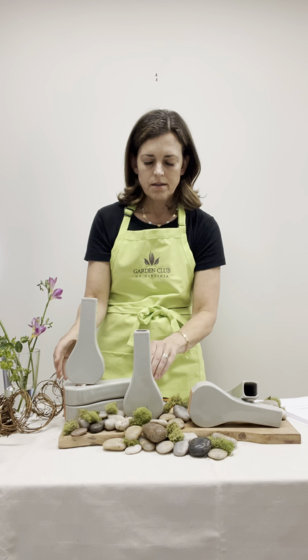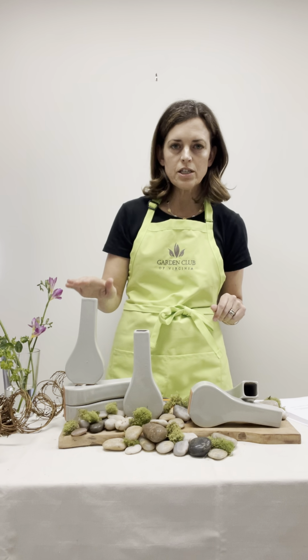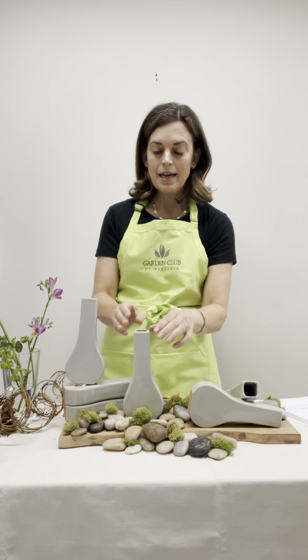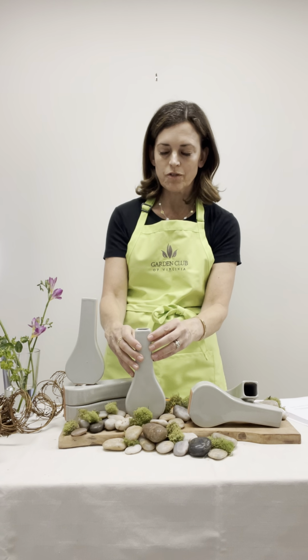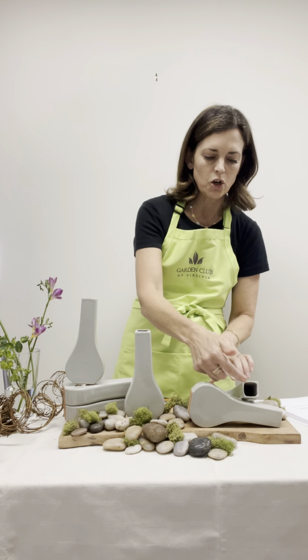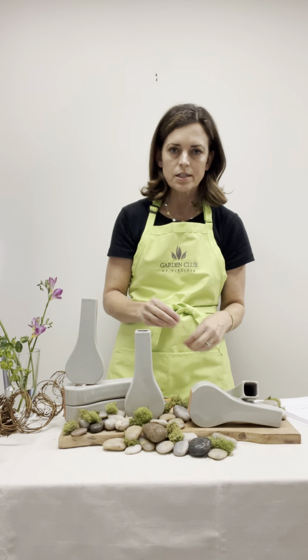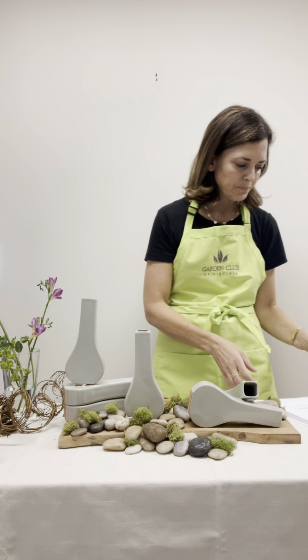All right, so I've got a lot of opportunity for units here because each of these vases has an opening, and fortunately they have a really small opening, so I don't need to use a lot of plant material. So I've got my high to low, I've got openings facing multiple directions, so I really have a lot of opportunity to make this synergistic and rhythmic and connected.